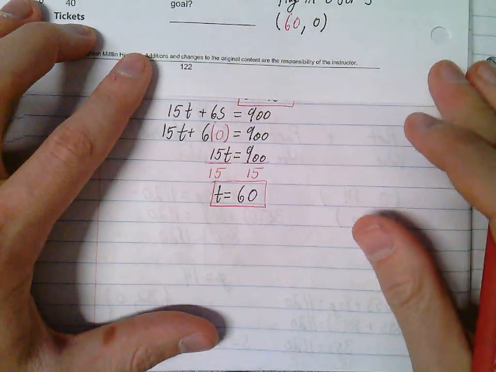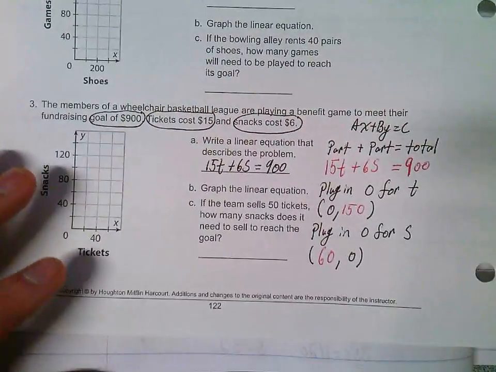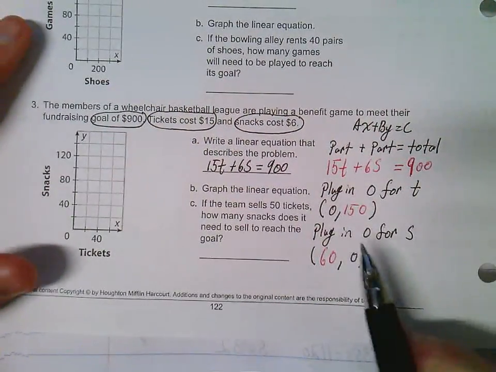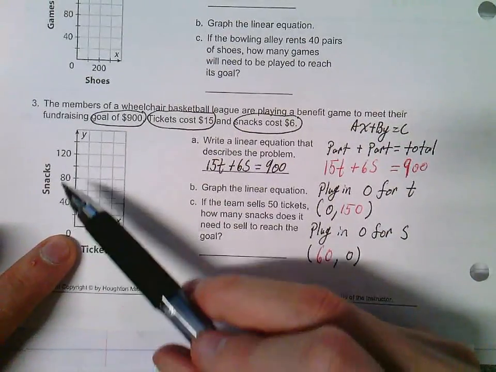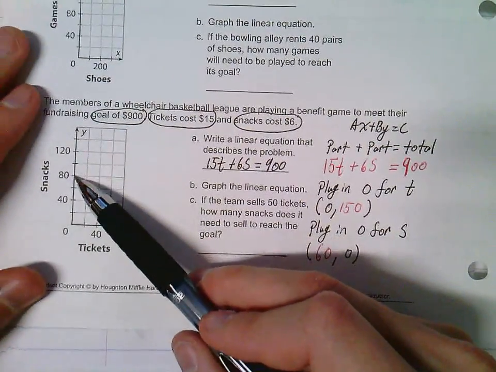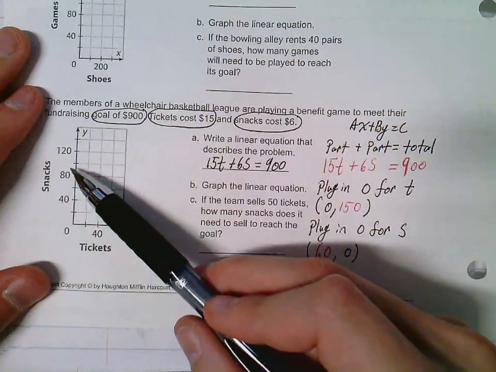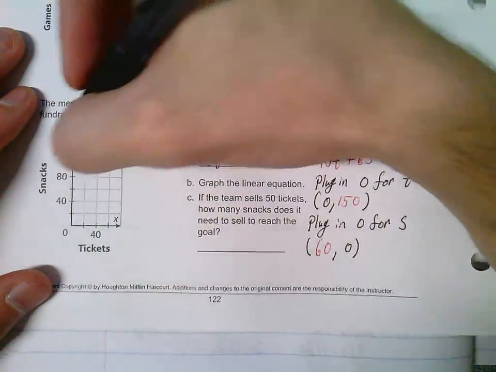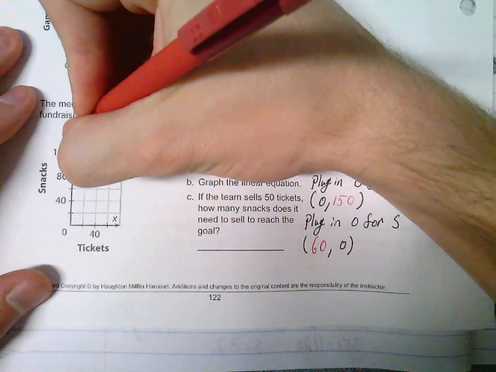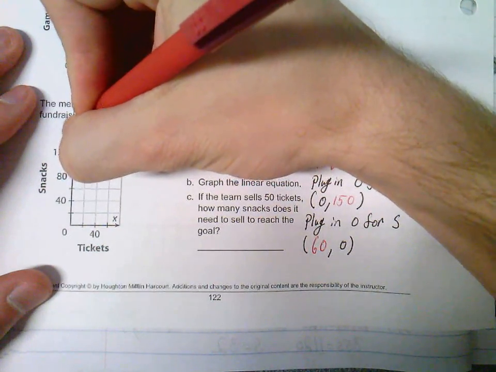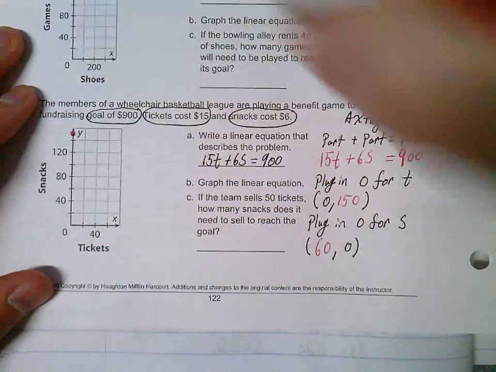All right, so let's graph the line. And this is the last question. So I plot the points 0, 150. Looks like these go by 20s, 20, 40, 60, 80, yep. So 0, 150 is going to be right here for me, right in between 140 and 160.